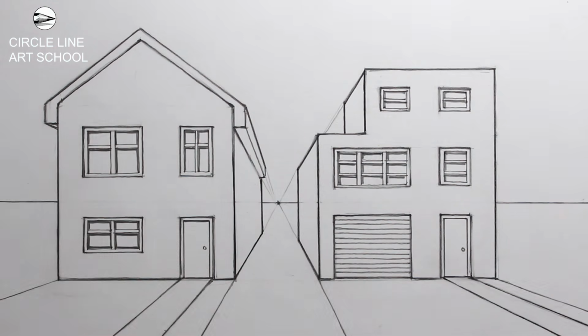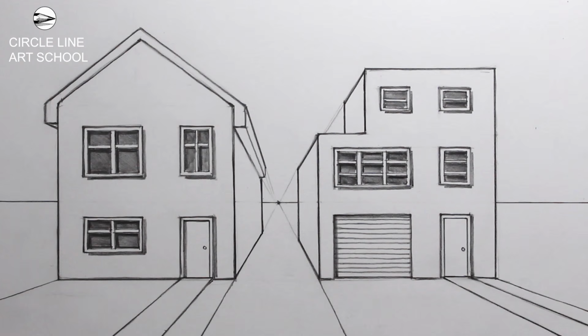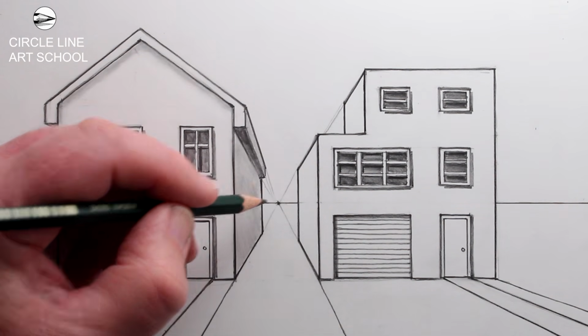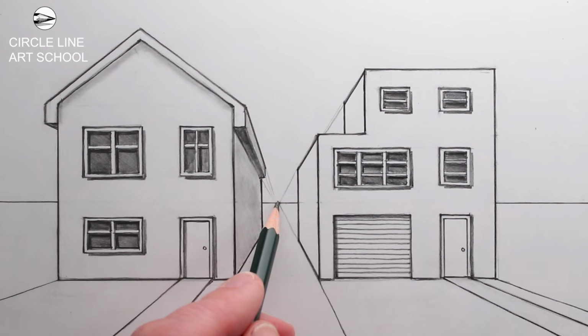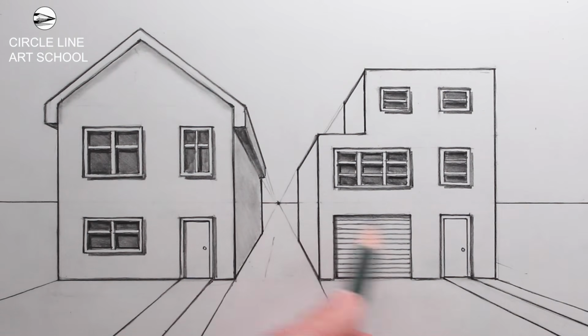Once you've finished the lines in your drawing, it might be nice just to add a little bit of tone to the windows. Windows generally are dark. And then a tone to the side of the building on the left that we can see. If you want to draw a cast shadow for both of the buildings, to keep it super simple, we can use the vanishing point for the receding edge of the cast shadow, and then just shade it in.